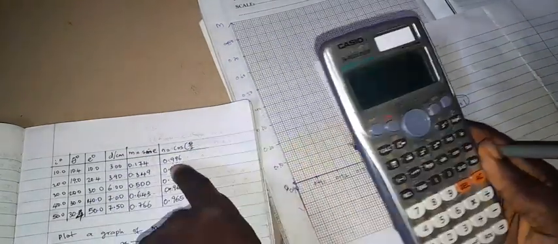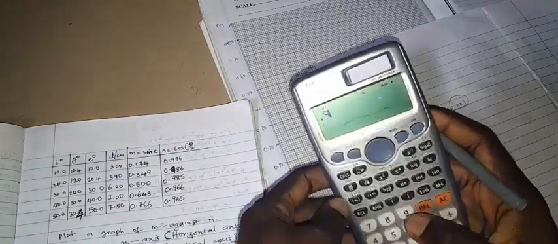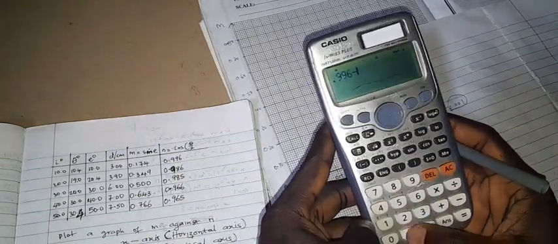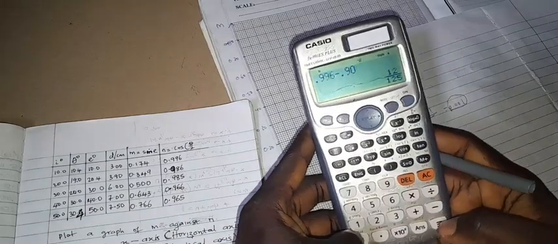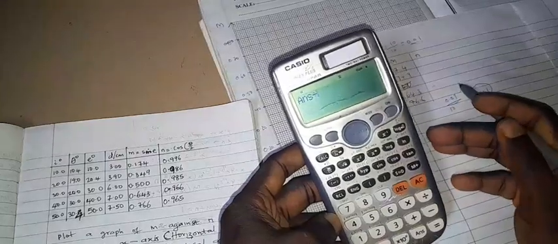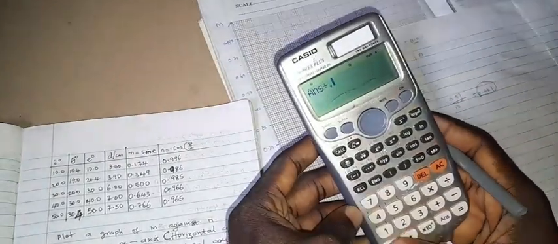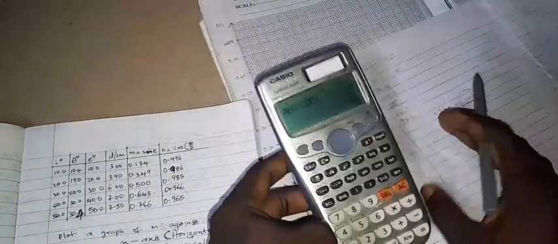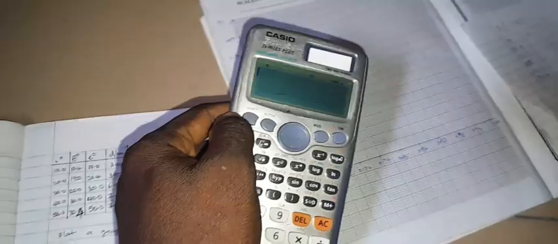So I'll do this: 0.996 minus 0.90. So that gives me this. Then I'll divide this by 0.001. So that's going to give me 96.